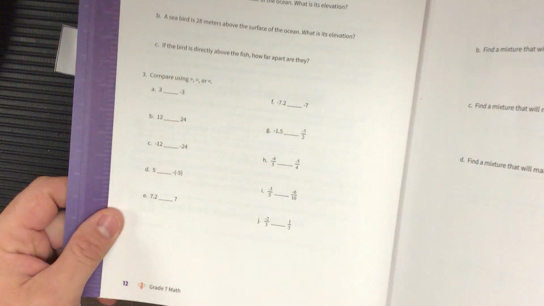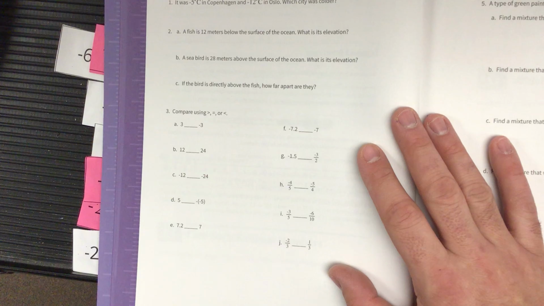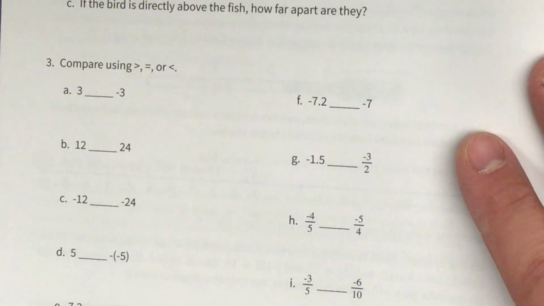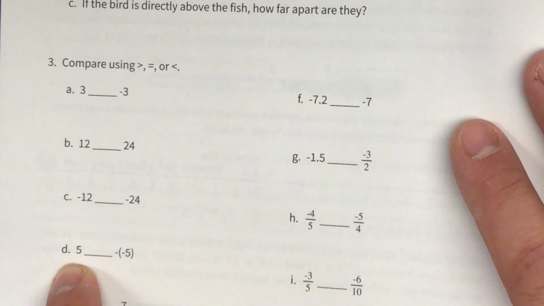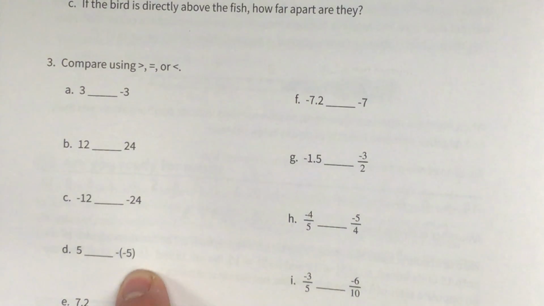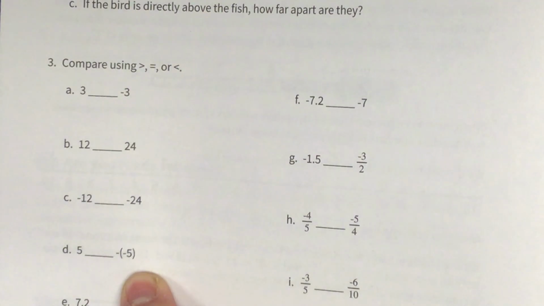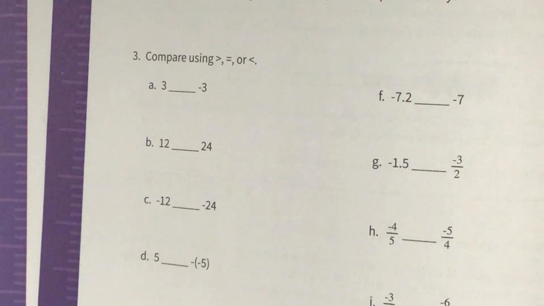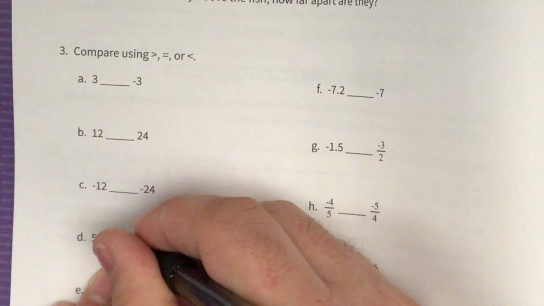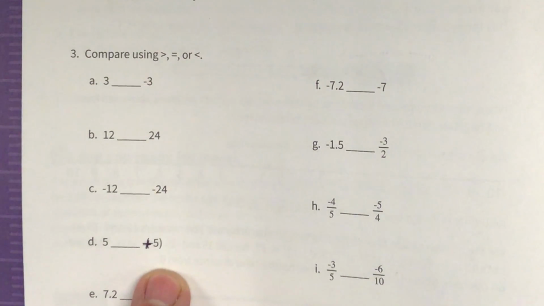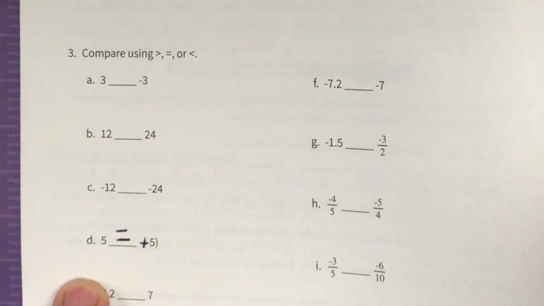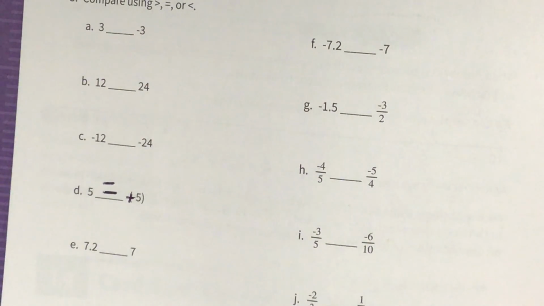You got a question, go ahead. Look at D on number 3. There's 2 minuses. Oh, good question. So this is 5, obviously. Do you remember a rule from elementary of if you have 2 negative signs in a row, what happens? Two negatives in a row equal a positive. So you can just get rid of the negatives or put a positive there. So how does 5 compare to positive 5? Equal. Any other ones there you want to quickly discuss that might give us trouble?